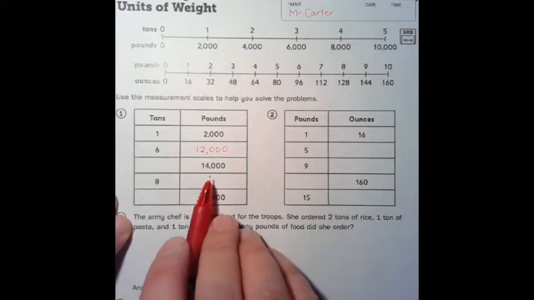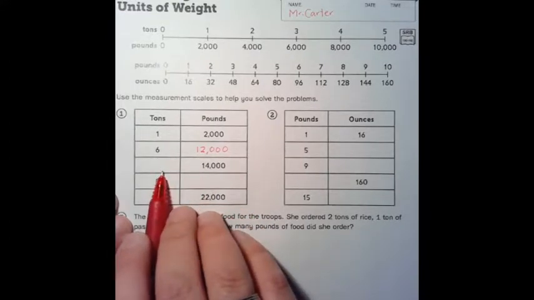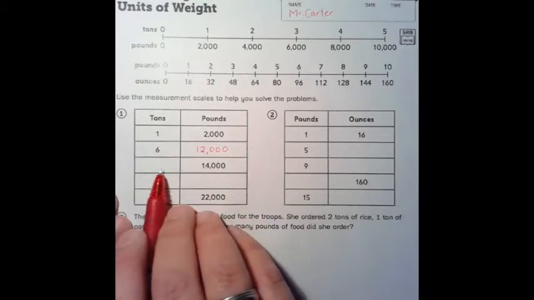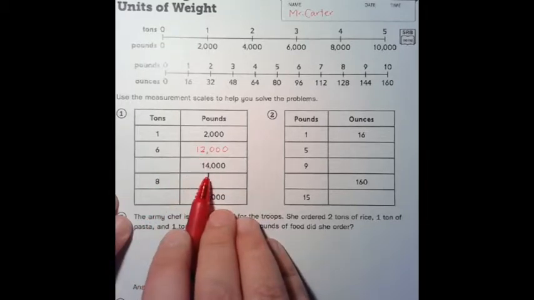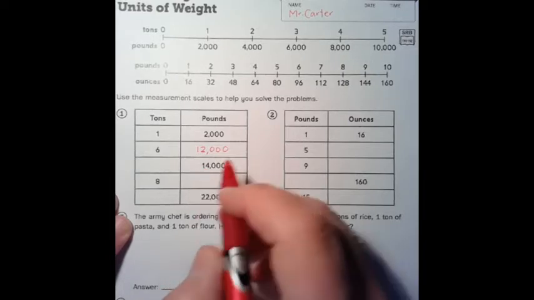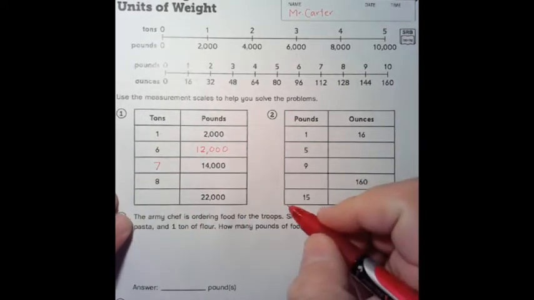If we already have 14,000 pounds, how many tons is that? So we've got to kind of work backwards. So we've got to ask ourselves, what times 2,000 will get us 14,000? Well, I know that 7 times 2 is 14. That's our basic fact. So 7 times 2,000 would be 14,000. So our answer here is 7.